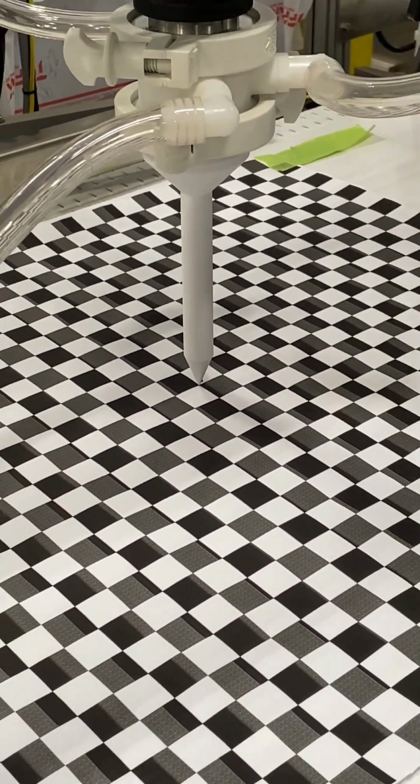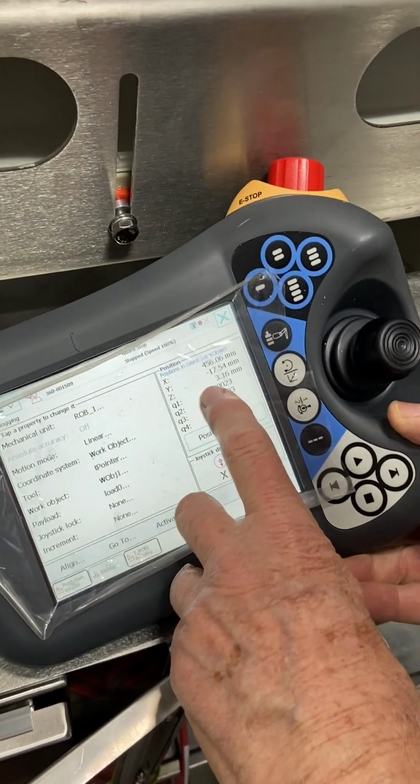And be careful not to poke a hole in the belt. So there's the origin. So now we're going to go back to the pendant screen, and I want you to write down these numbers that are on here, the X and the Y.